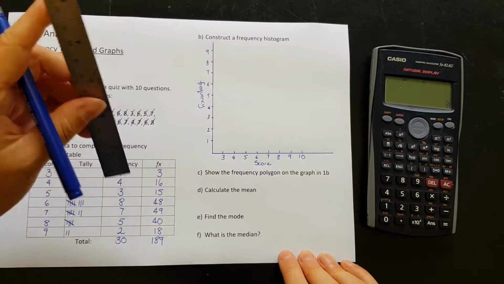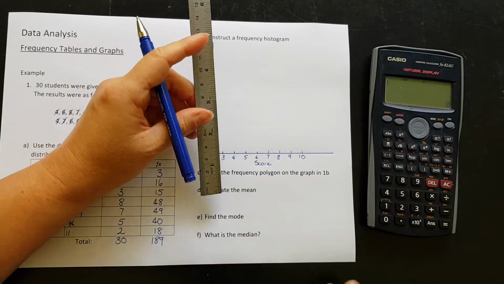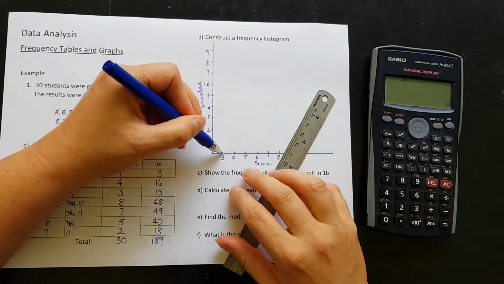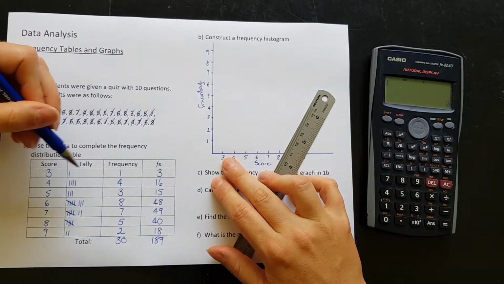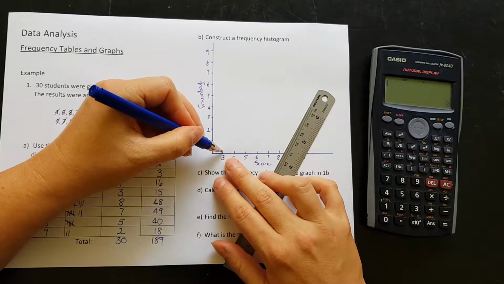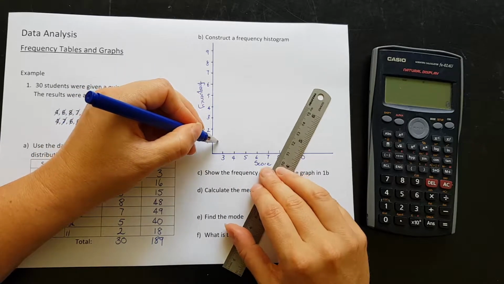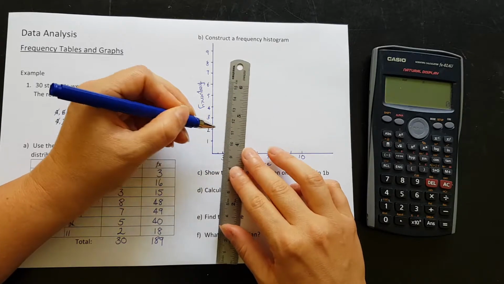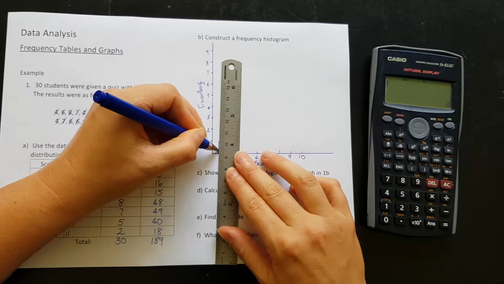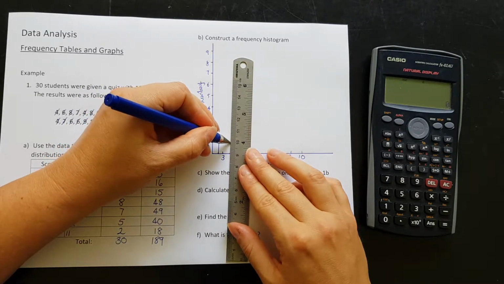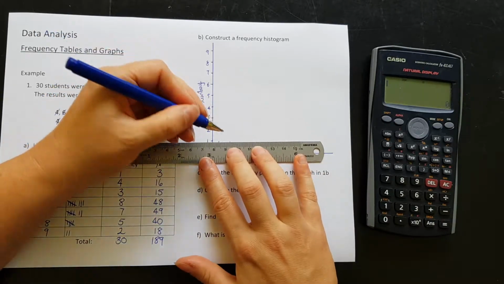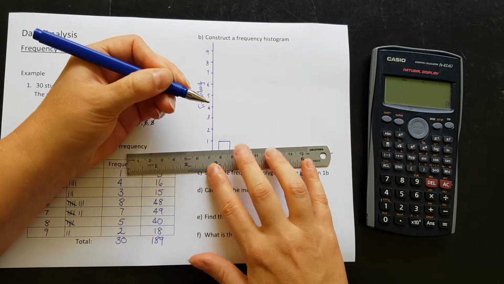A frequency histogram is like a column graph. So what we want to do is draw a column from 3. 3 has a frequency of 1, so this has to come up to 1. I need my column to be halfway below this line and halfway to the next one as well. So it has to start here and go to there, and then flat across the top at the number 1. Okay, that's my first little column.